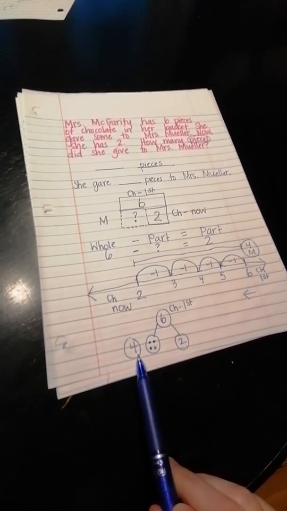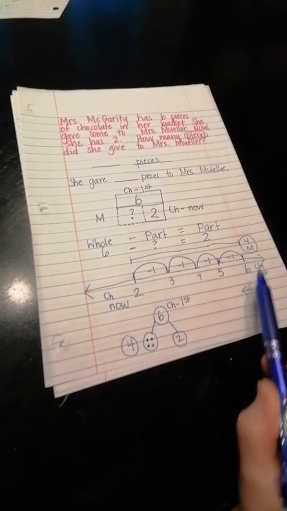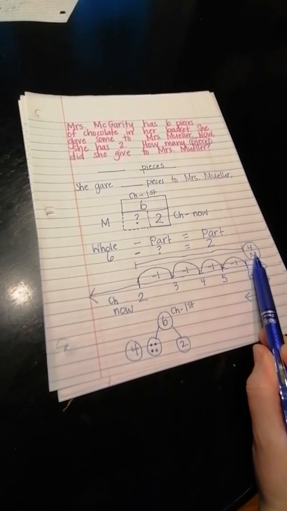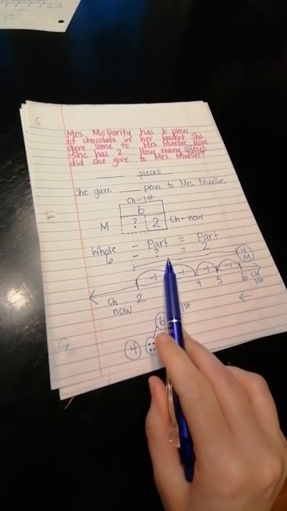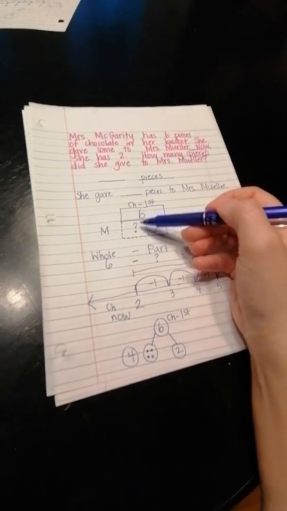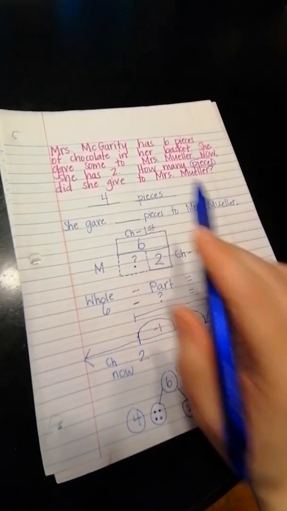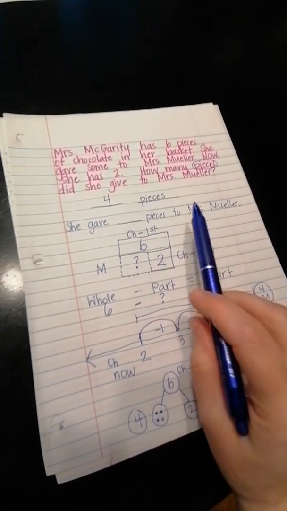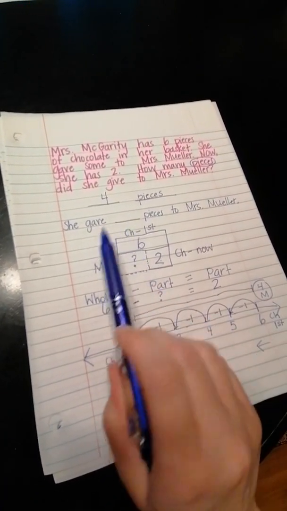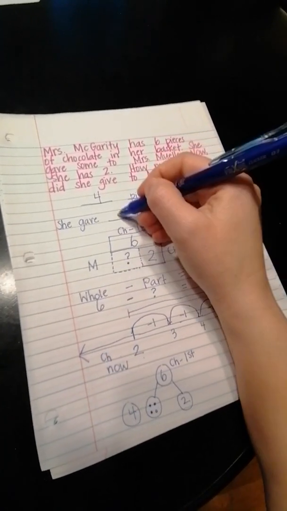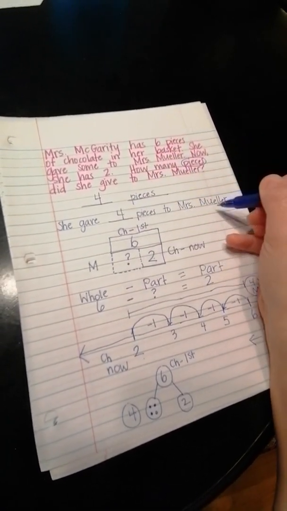It shows me right here. I have this strategy that shows me, and I have this strategy that shows me. And then I have my equation. So I can put it right here in my unit. I can put 4 pieces. I know that's my answer. And you know what? I can put it in my answer sentence. She gave 4 pieces to Mrs. Mueller.